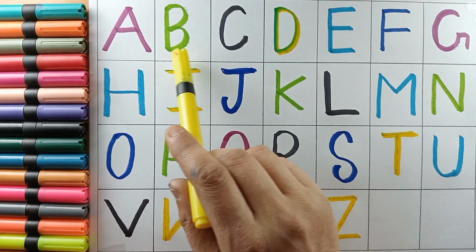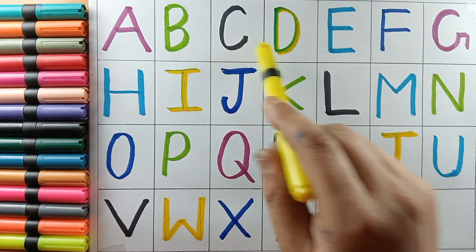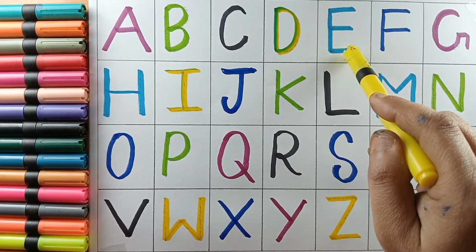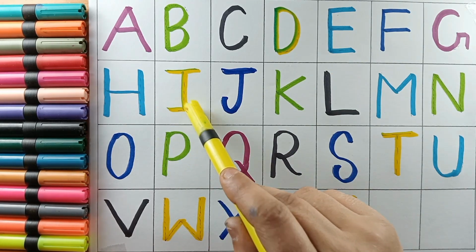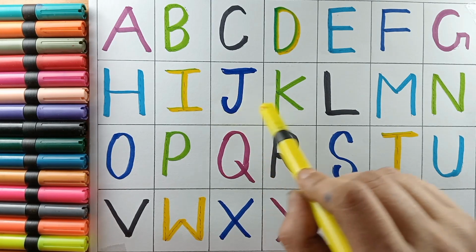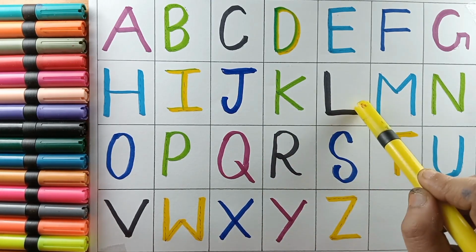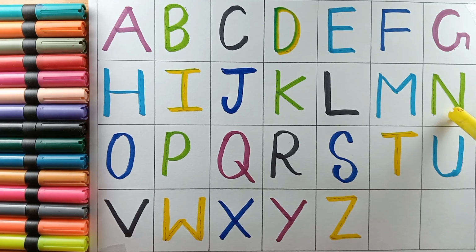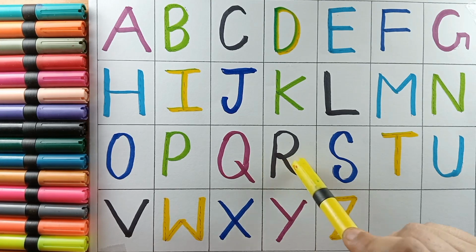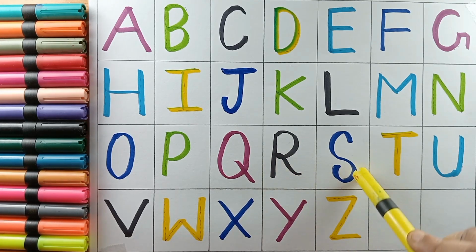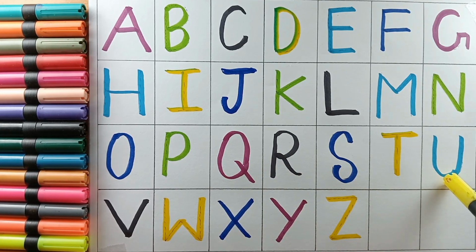A for apple, B for ball, C for cat, D for dog, E for elephant, F for fish, G for girl. H for hen, I for ice cream, J for joker, K for kite, L for lion, M for monkey, N for nest. O for owl, P for parrot, Q for queen, R for rat, S for sun, T for tiger, U for umbrella, V for van, W for watch, X for Xmas tree, Y for yak, Z for zebra.